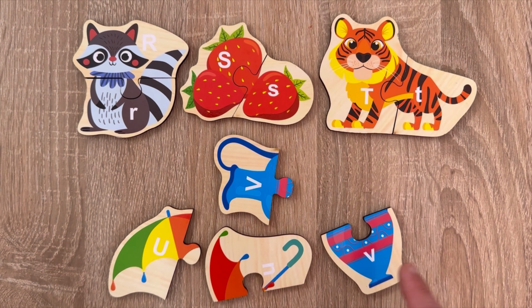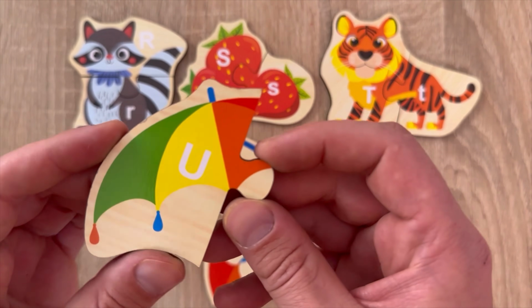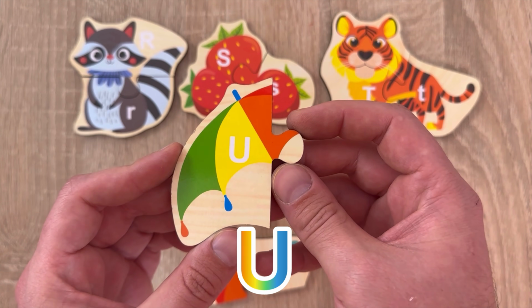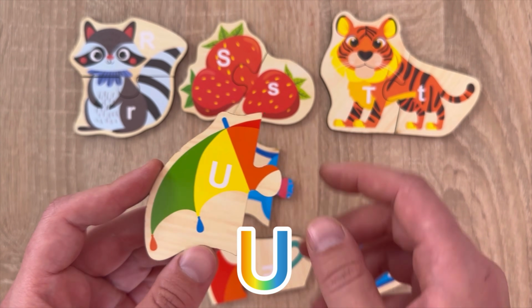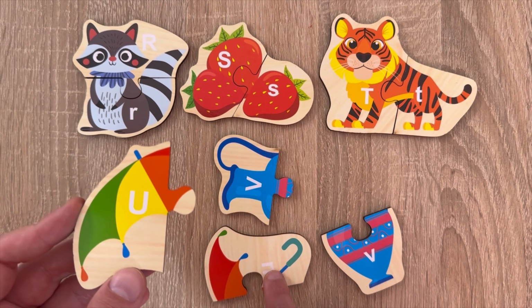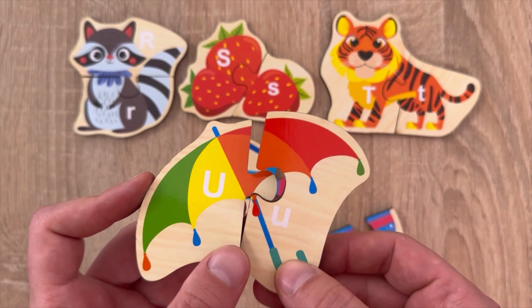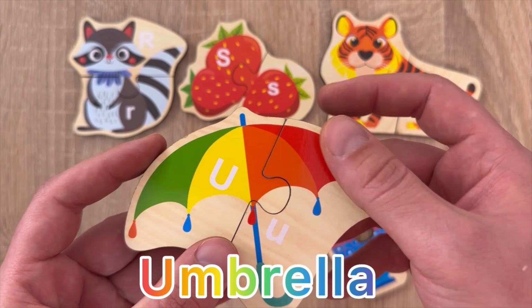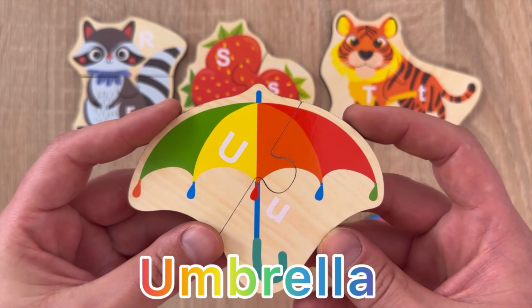Our next letter is letter U. Here it is. Letter U, and we need the other half. U. U is for umbrella. Umbrella.